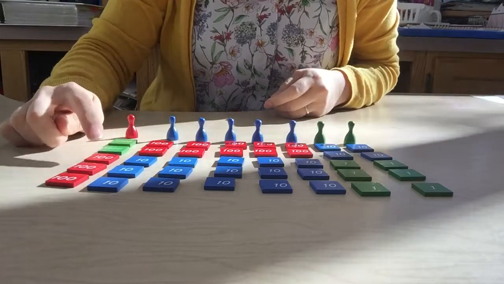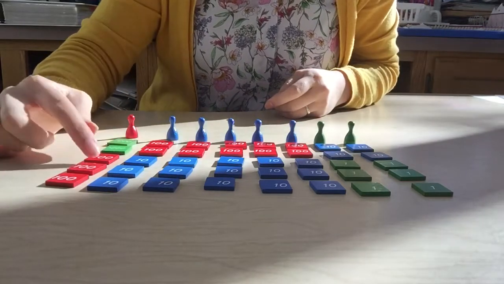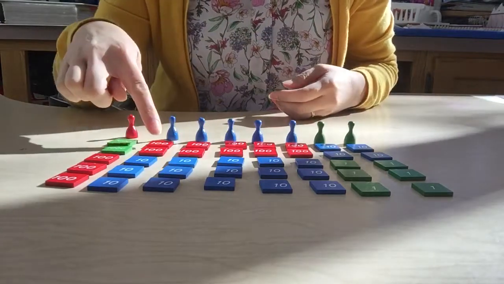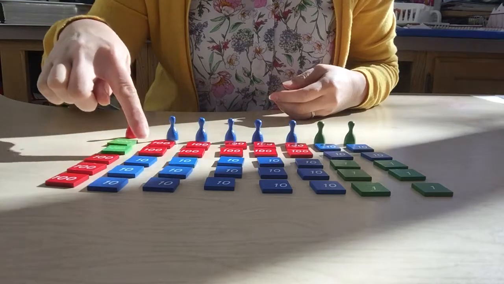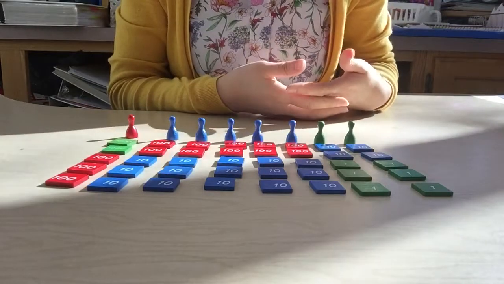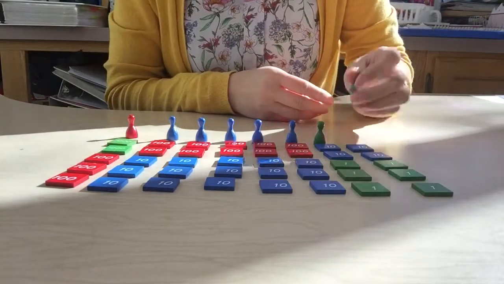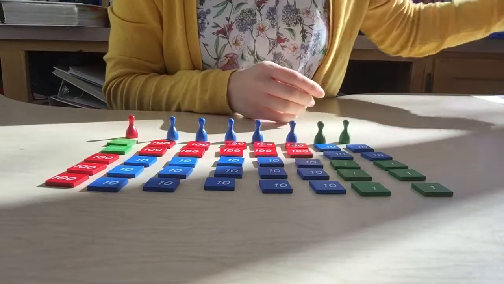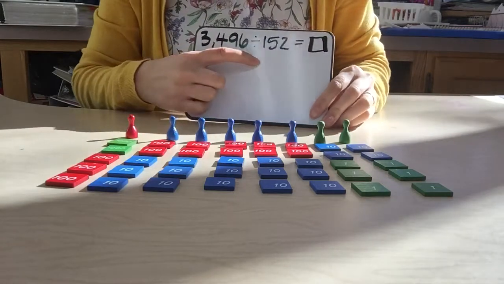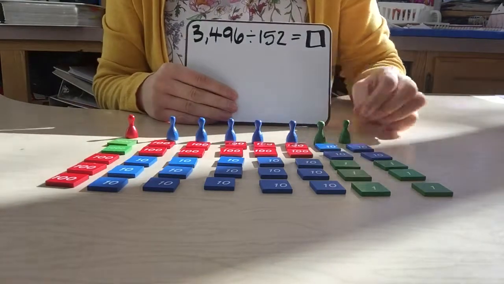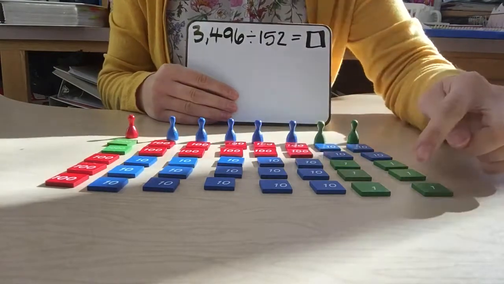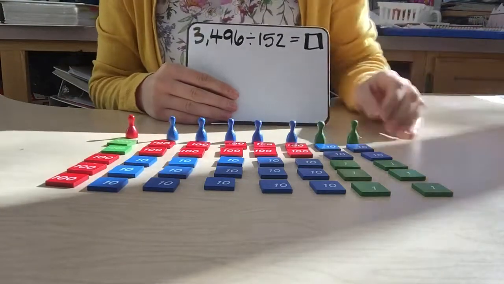They have 2,000s and 300s. Each blue coaster, which represents my tens place, has an even amount of 100s and 10s. So it's even. Now, we want our answer, and our answers are always found in our units. So if I want to know my answer to the equation, which is 3,496 divided by 152, my answer can be found in the units, the greens. All I need to do is count the total of my units, and that is my answer. So let's take a look.